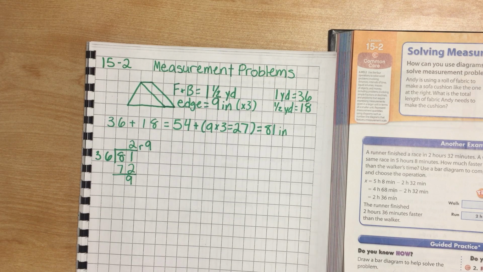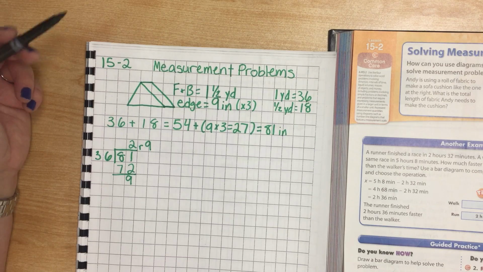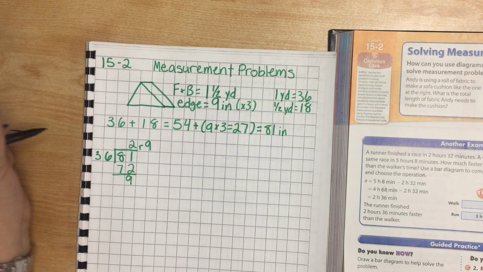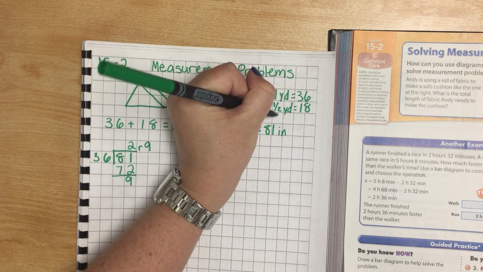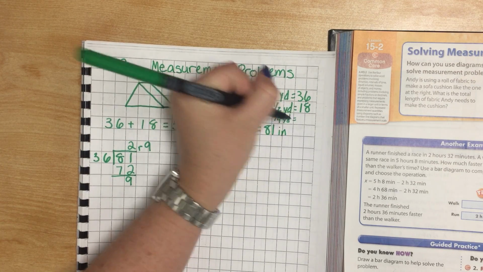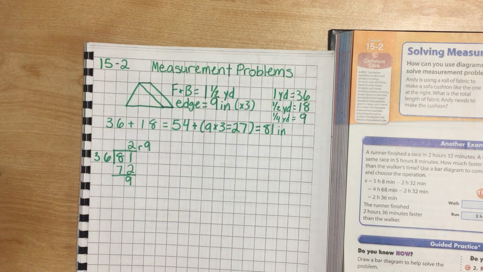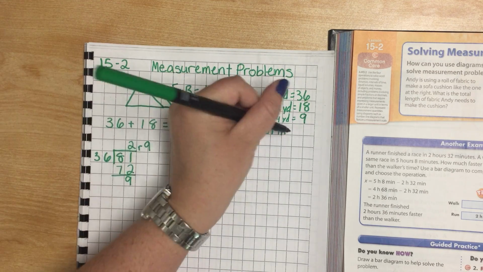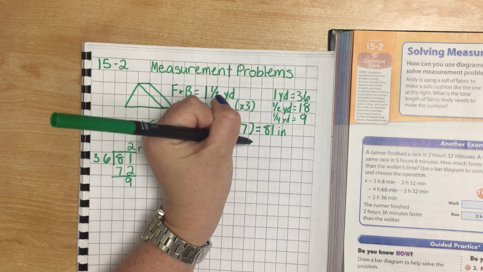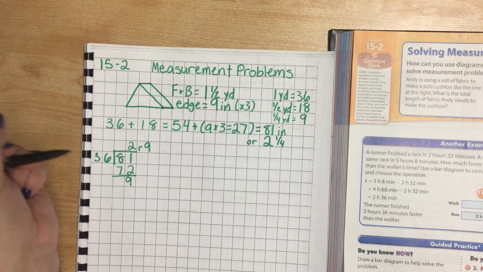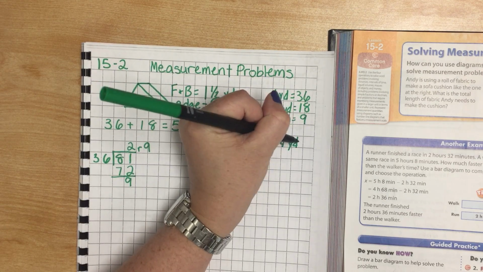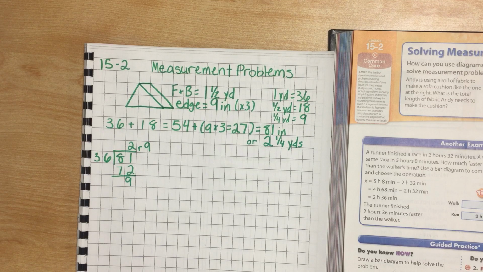No. If 18 is half, we got it. Right. If half of a yard is 18, then technically 1/4 of a yard would be 9. So my answer is 81 inches, or 2 1/4 yards. Ta-da.